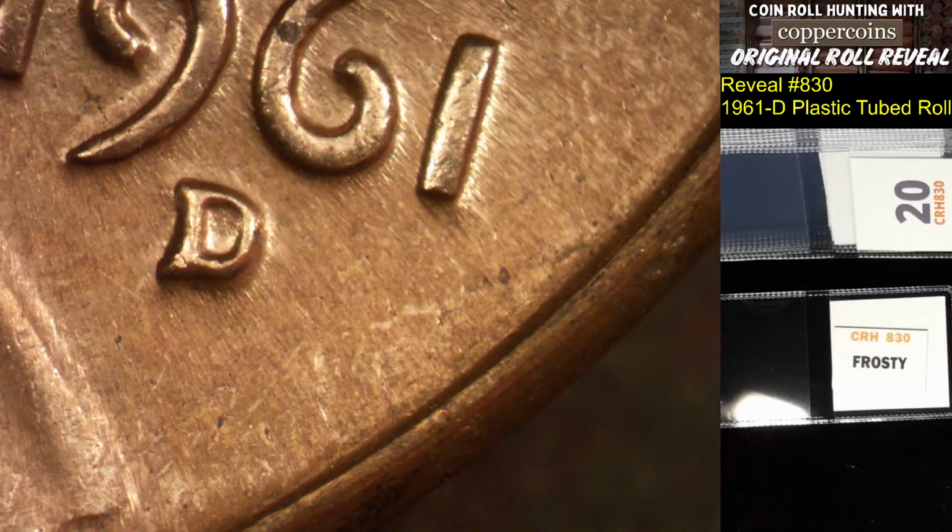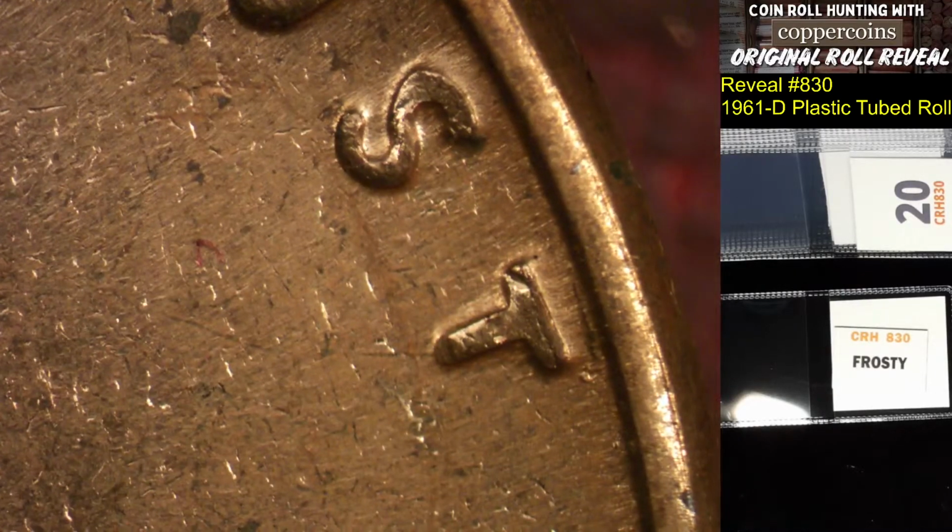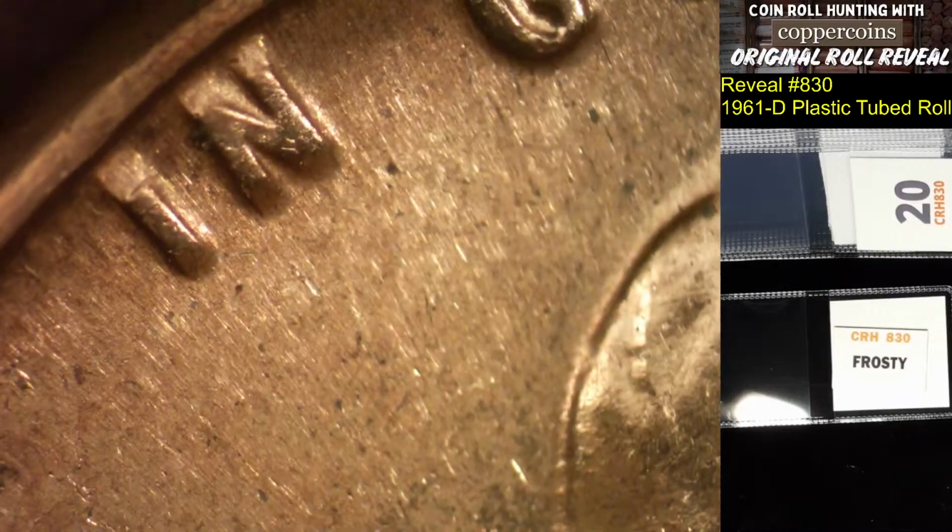So these are late die state. Kind of mushy mint mark, mushy design details. Just overall, just not real pretty.